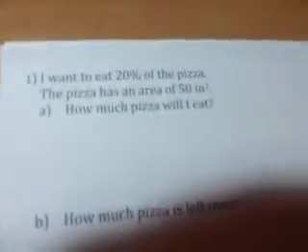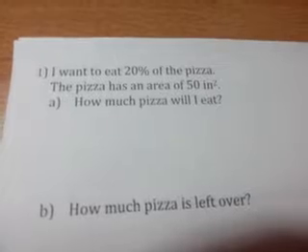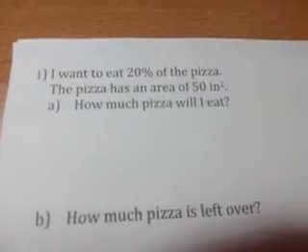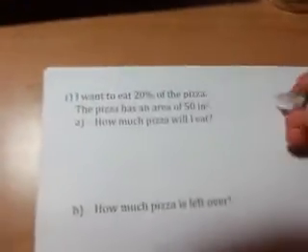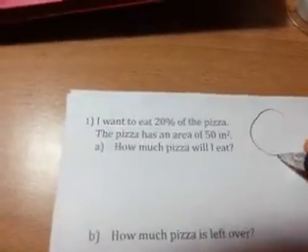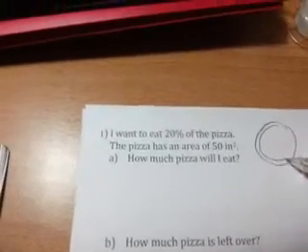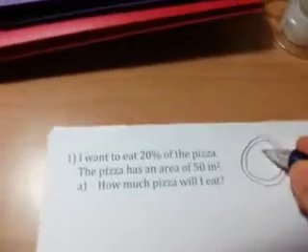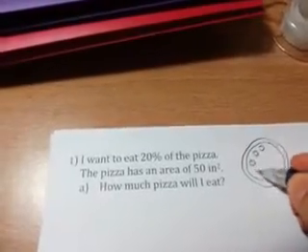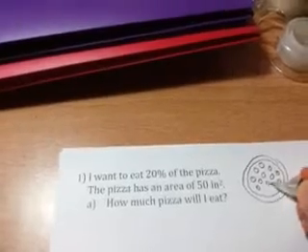So, what do we have? We have a problem like this. I want to eat 20% of the pizza. The pizza has an area of 50 inches square. How much pizza will I eat? Okay, so, do you guys remember what kind of pizza that I like? Was it pepperoni? Was it peppers? This looks like pepperoni, but it's not. It is black olives. Remember, that is what I like.